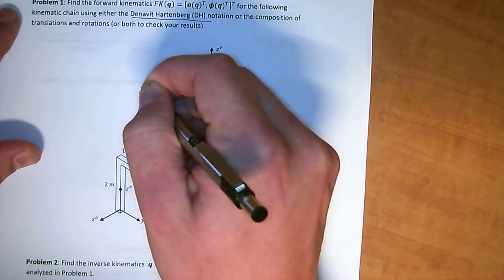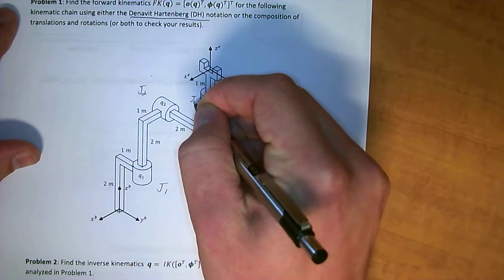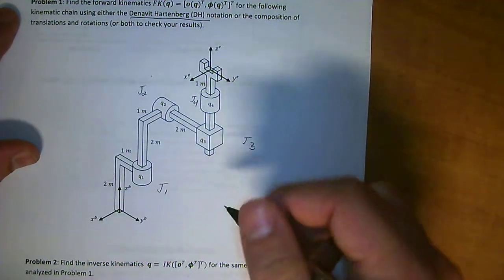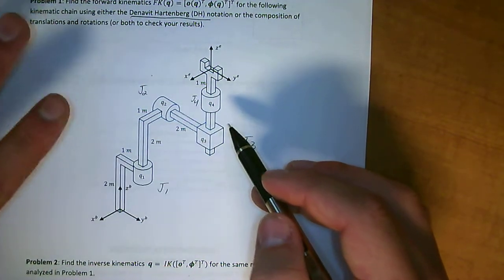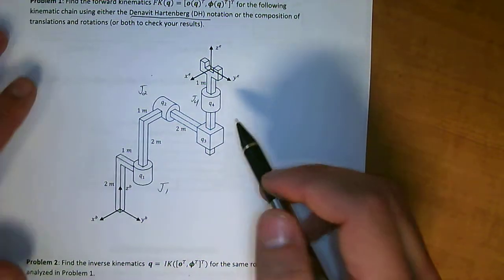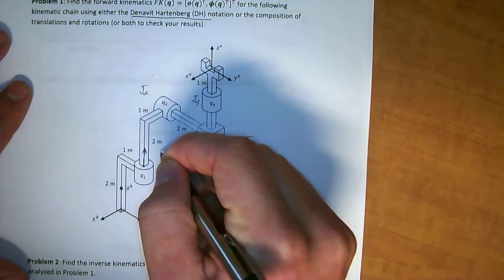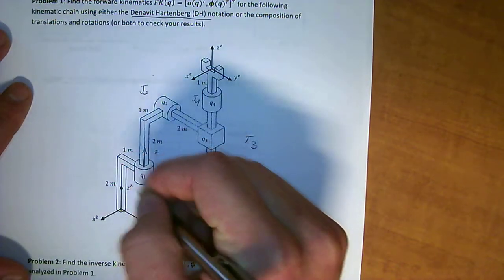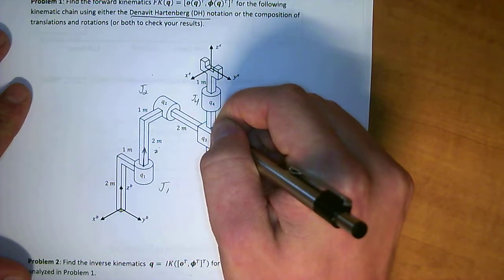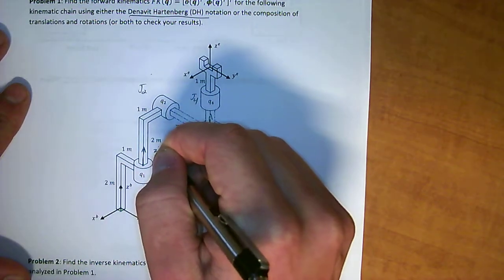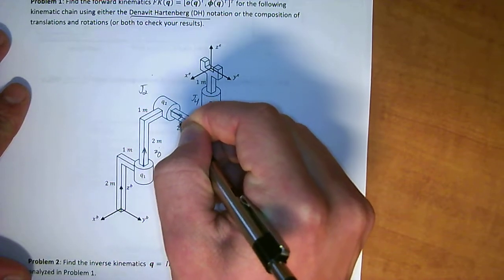So starting out here, this will be J1, and then this joint will be J2, J3, and J4 right here. 1, 2, 3, 4. Since we have 4 joints, we know that our DH table is going to have 4 rows. That's a basic rule right off the bat. So now we need to go ahead and define our Z-axes. Z-axes are always in the direction of the axis of the joint or the direction of translation. So in this case up here, this will be the Z.